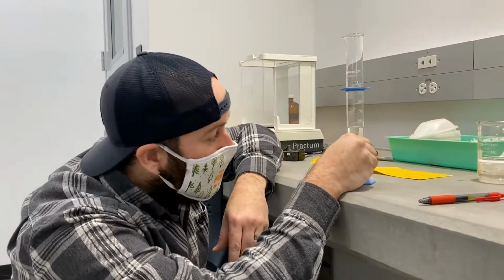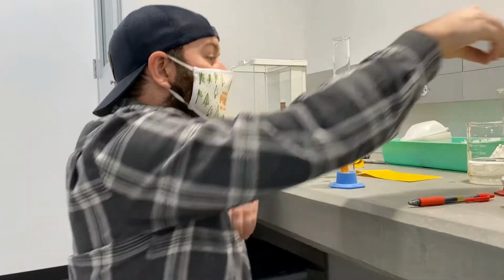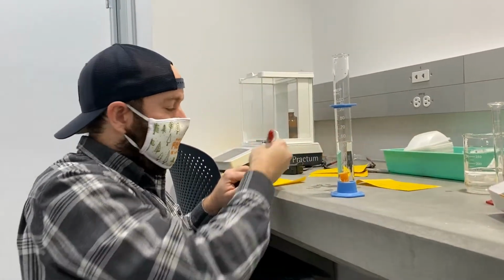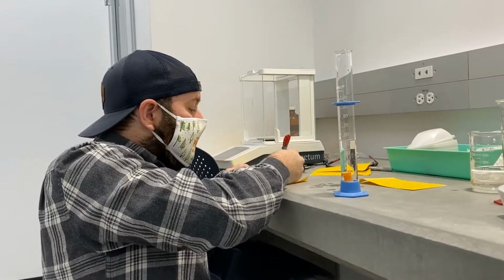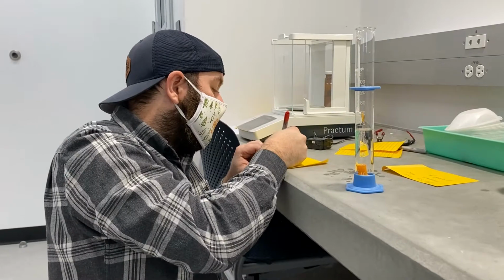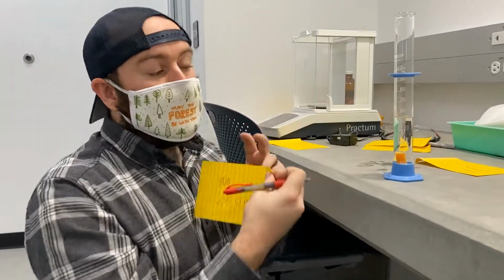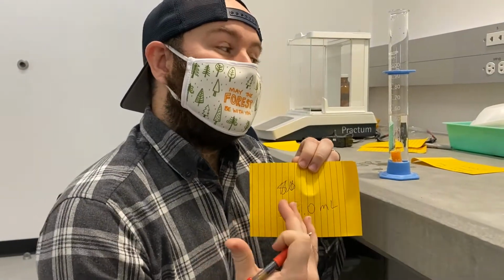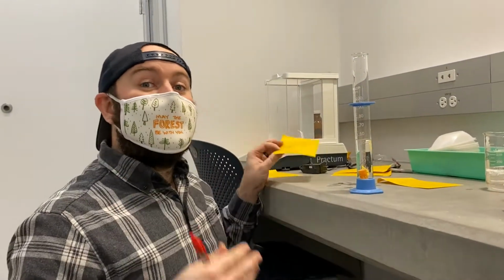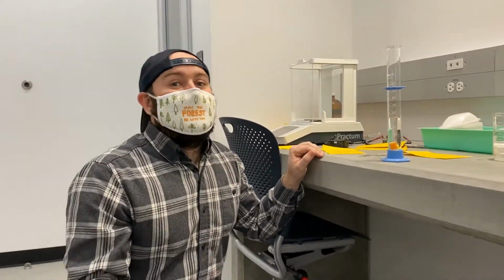So looking at this again, I can now see that my volume on this graduated cylinder is 55.0 milliliters. So the volume is 55.0 milliliters. The difference in these two volumes will give me my volume for the little alien solid. And with that and the mass, we can calculate its density.